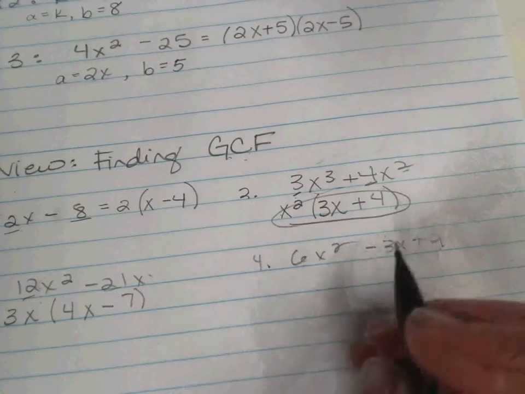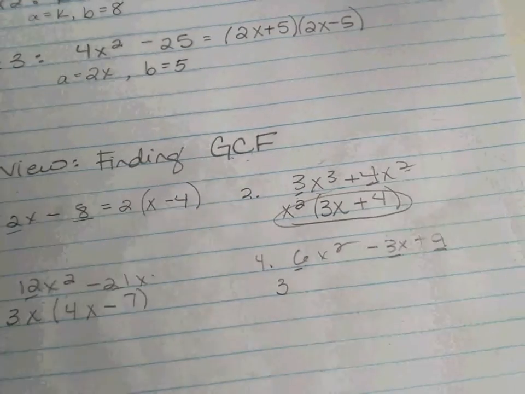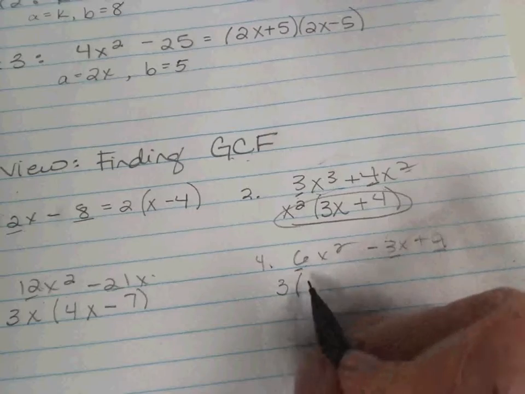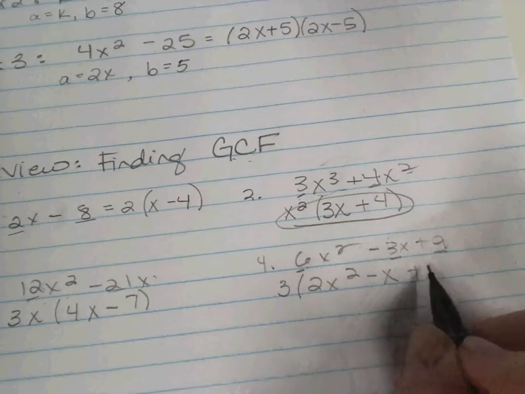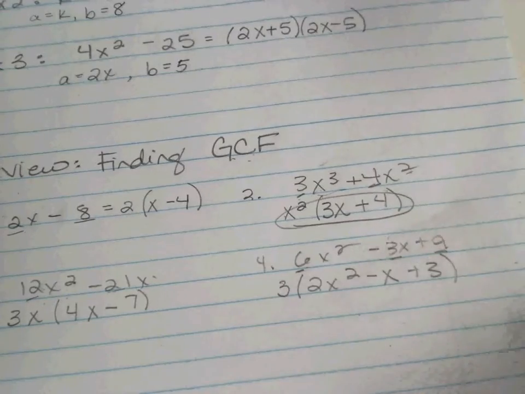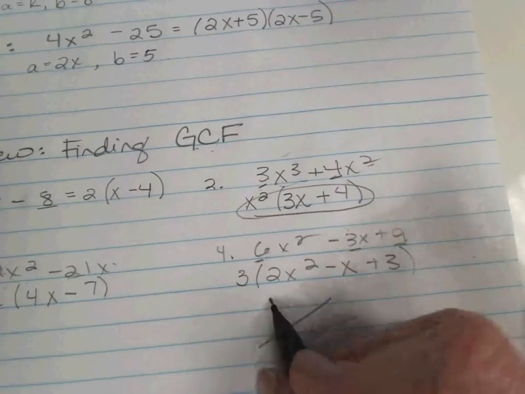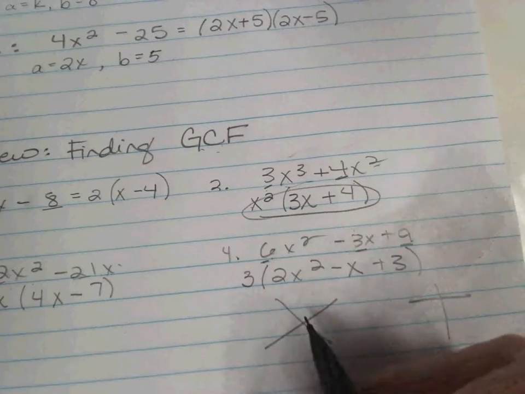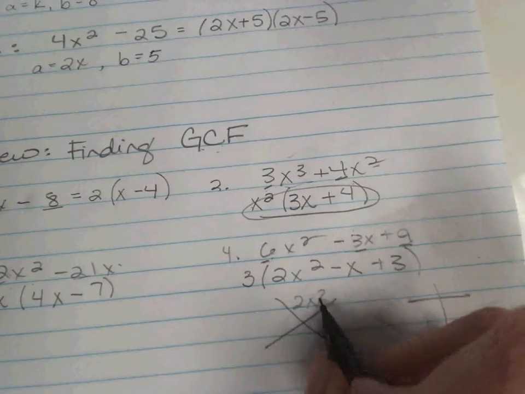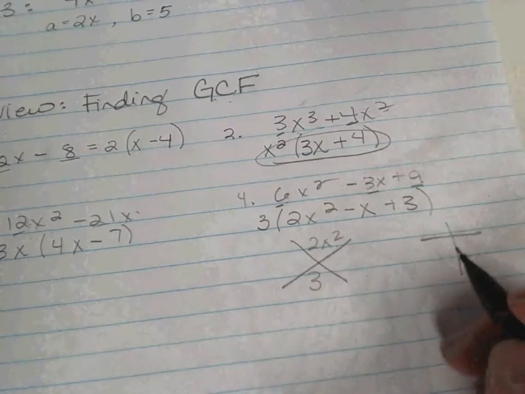In this question here, we have all terms with a 3 in common, leaving us with 2x squared minus x plus 3. Then we look inside and determine, is that factorable? Well, we can set up our split the middle system here, putting our 2x squared up top and our 3 in the bottom.